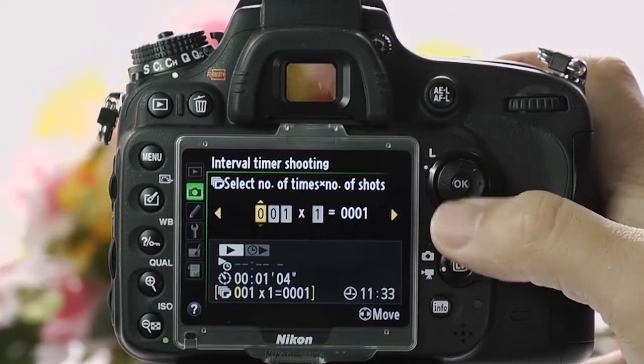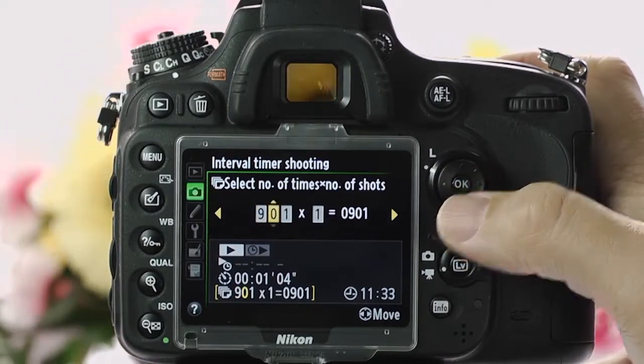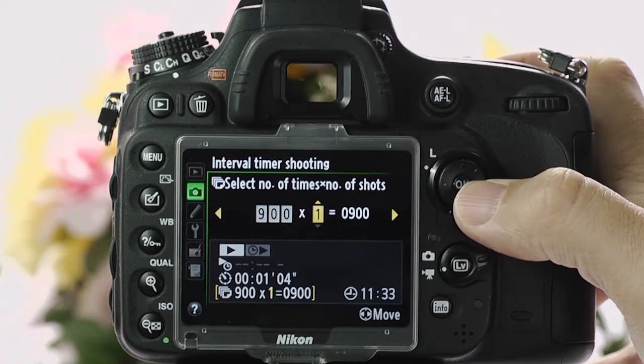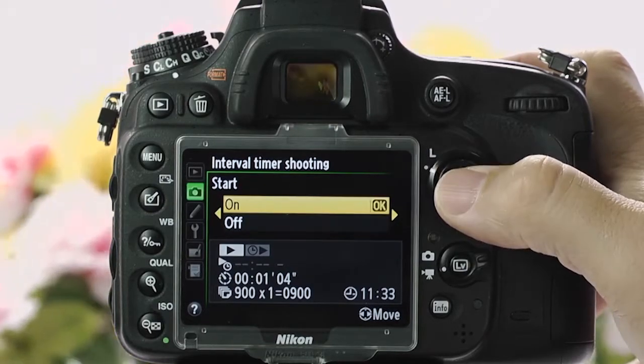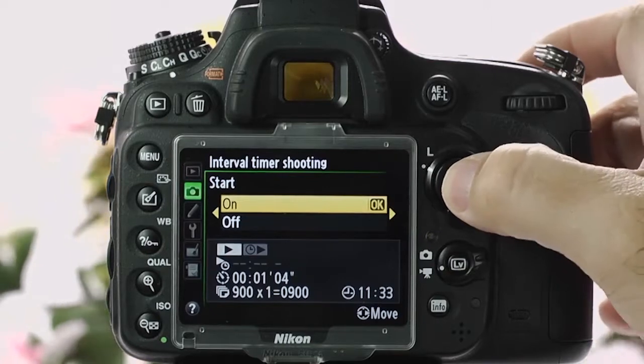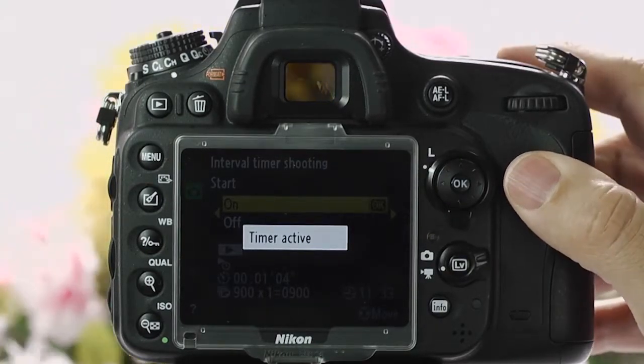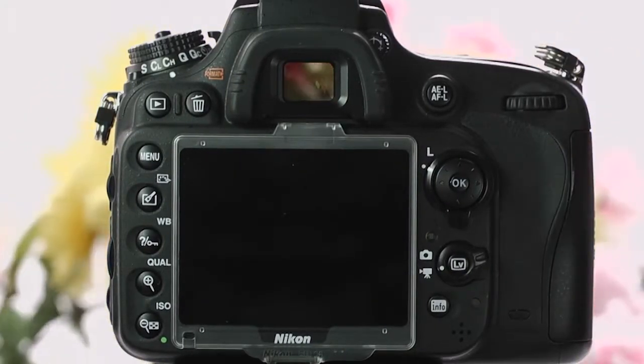Now you could set the number of shots, up to 999. When you're ready, press to the right again. You now have the choice of on or off. If you're ready to start shooting, highlight On and press the OK button. The timer will wait for 3 seconds and then start to record with the interval.